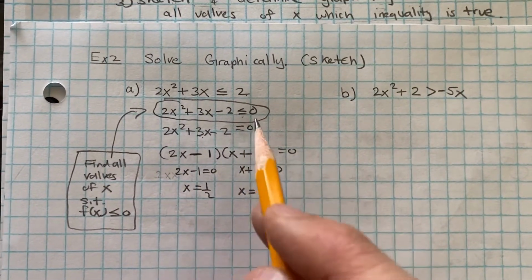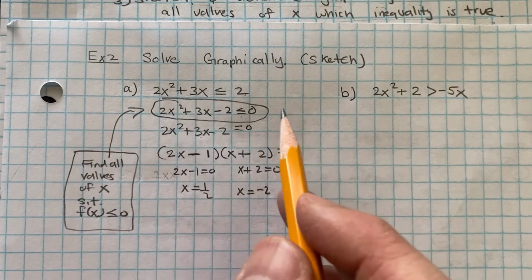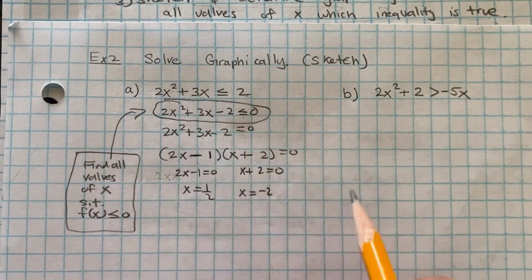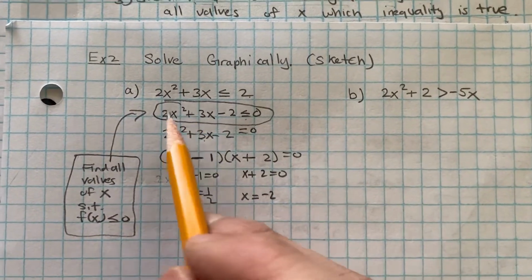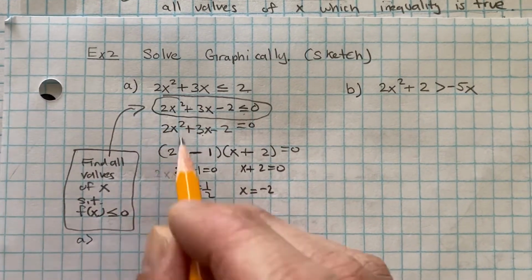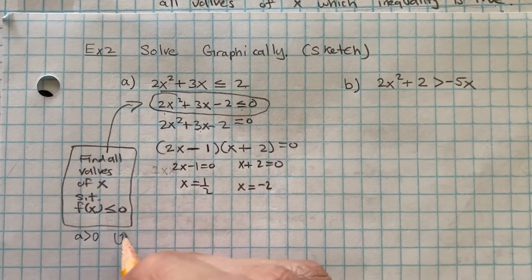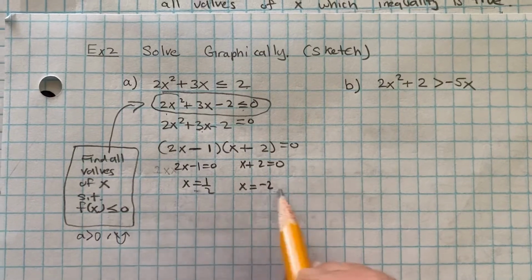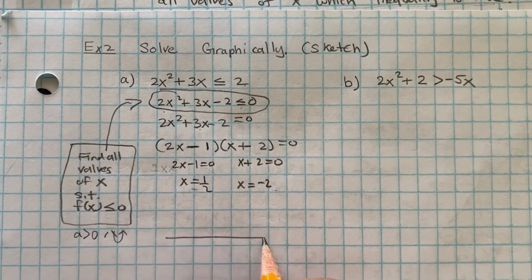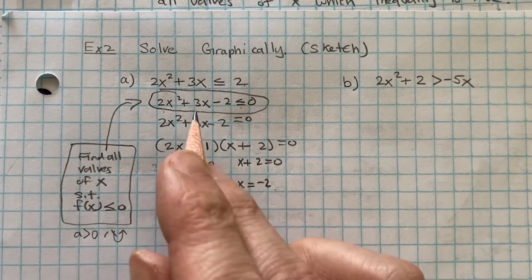Well, you don't need to be super precise in finding the vertex. You just need to sketch it and know if the parabola is going up or down, okay? So I know that since a is positive in this problem, the parabola is going to go up. And I already have my 2 x-intercepts. So let's do a quick sketch of this particular problem.